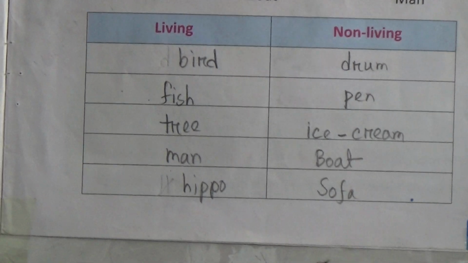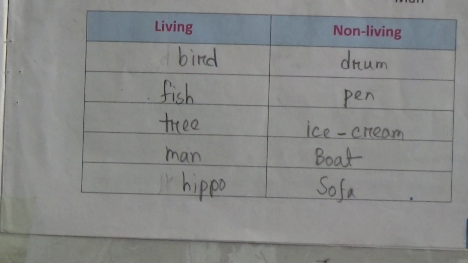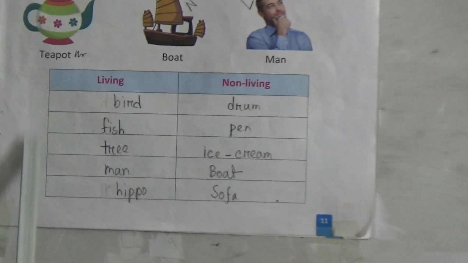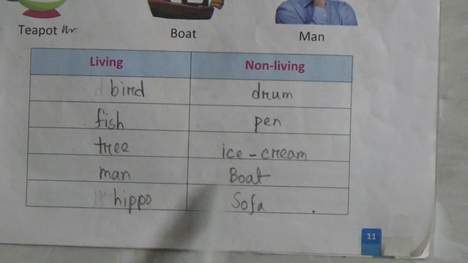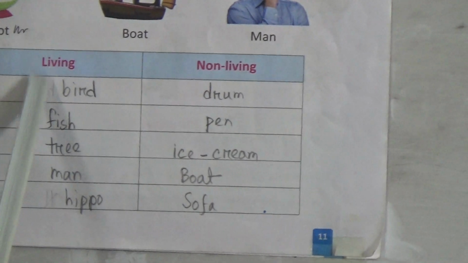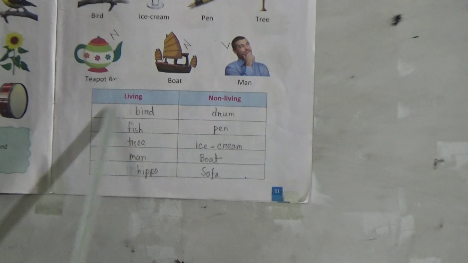My dear students, our homework number 4 is page 11. This table is our next Saturday's homework. You will submit this homework next Saturday.